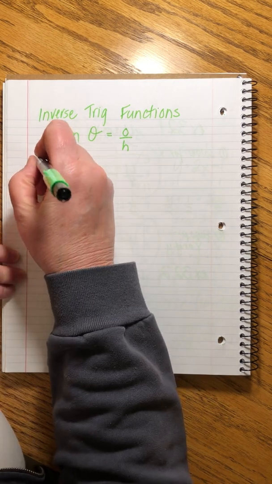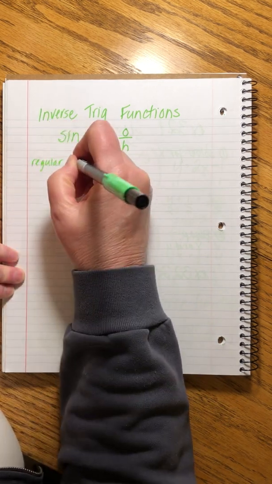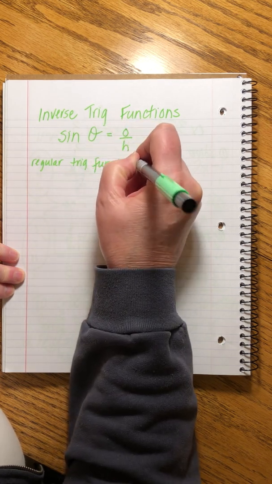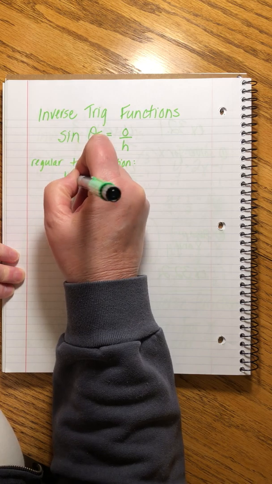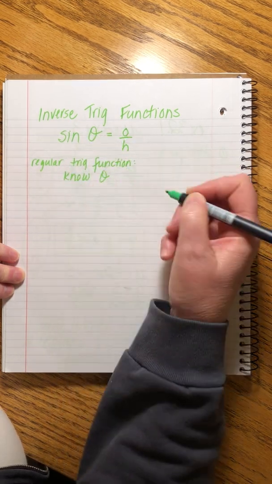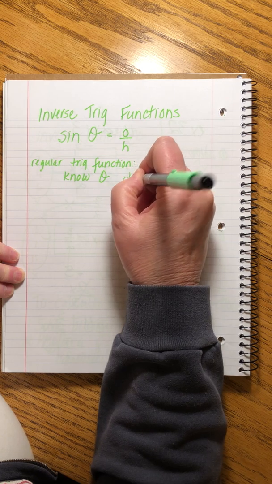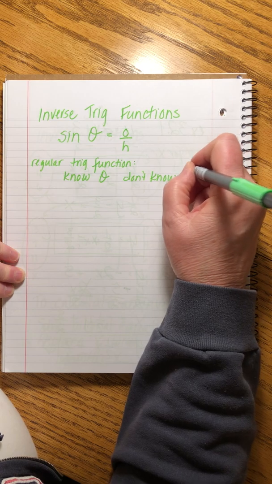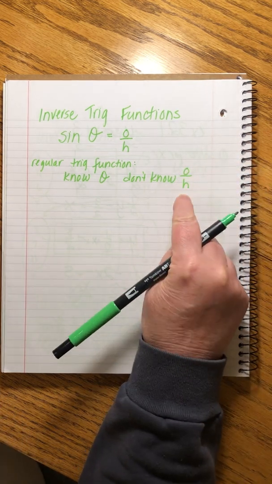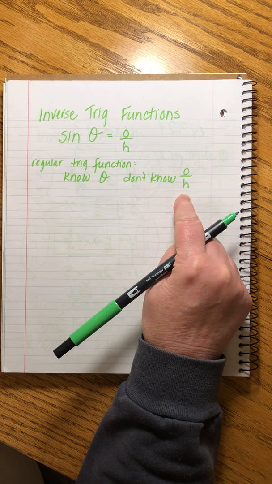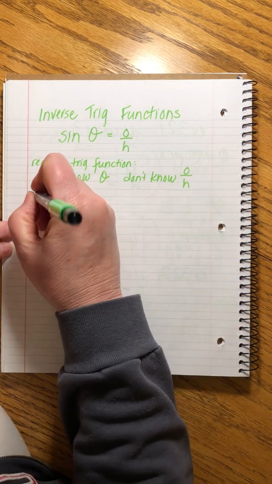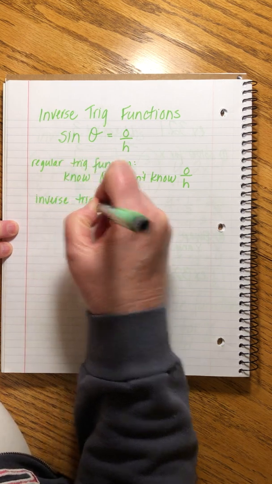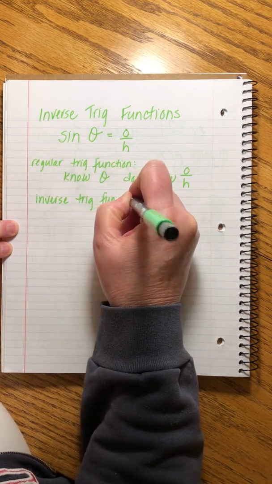Normally, for a regular trig function, we know theta, but we don't know the fraction. We may know one part of it, but we don't know both parts of it, okay? For an inverse function, and we'll talk more about this, this is not the only time I'm going to make this point.